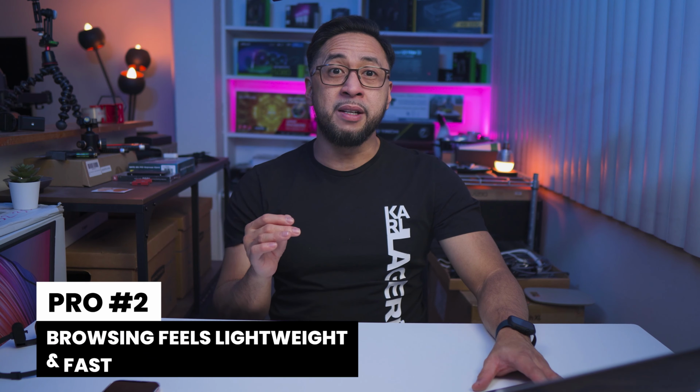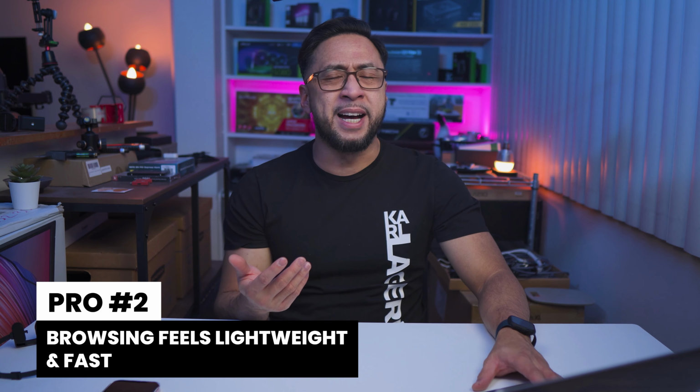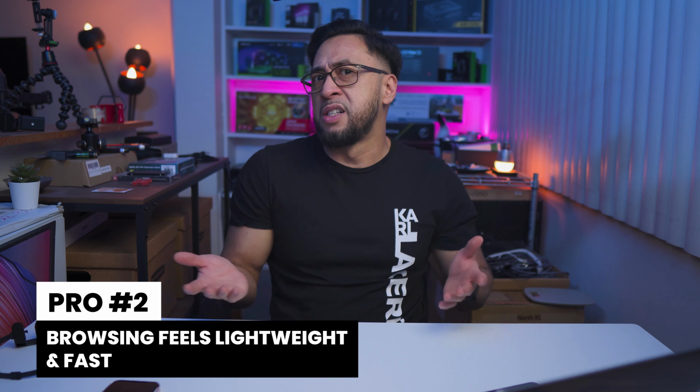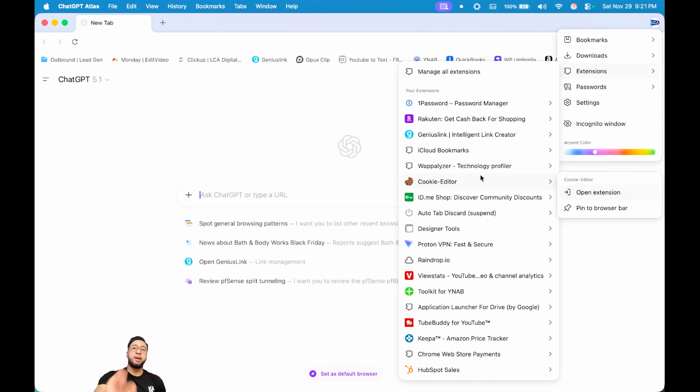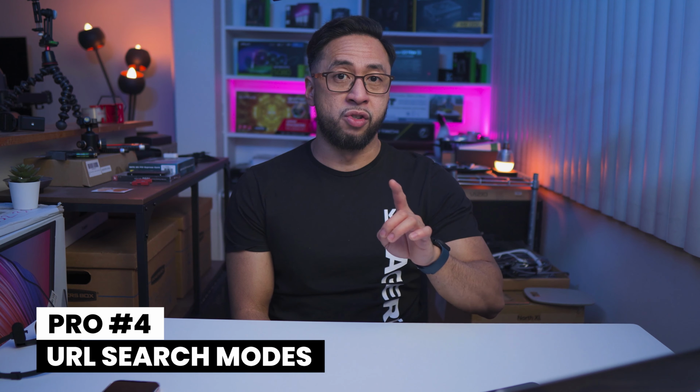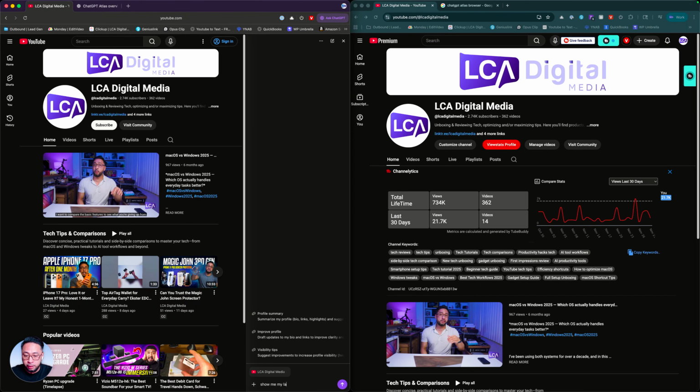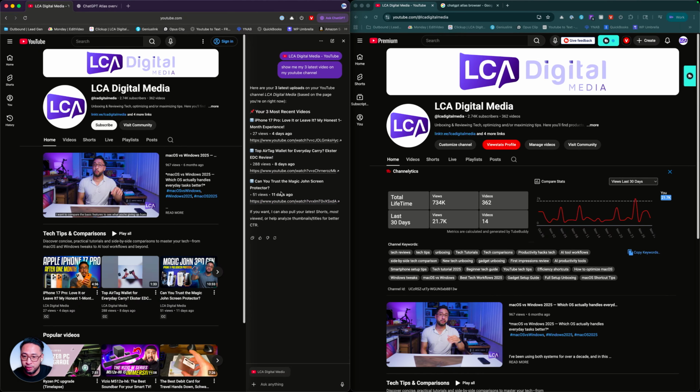Second, browsing feels lightweight and actually fast. It might be placebo because it's still Chromium based, but it felt a little lighter, especially browsing, compared to Chrome. Third, the Chrome extensions work, which was really appreciated. Also, it has smart URL search modes, which is a bit unique in my opinion. And lastly, it has a built-in Ask ChatGPT button where you can ask it to do some basic or lightweight task for you, like adding a cart on Amazon or checking the latest YouTube video on your channel and all that.